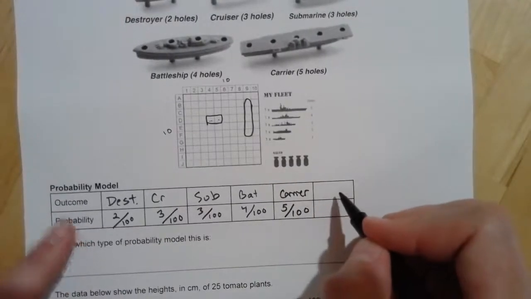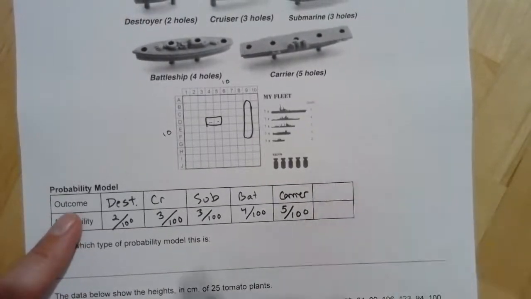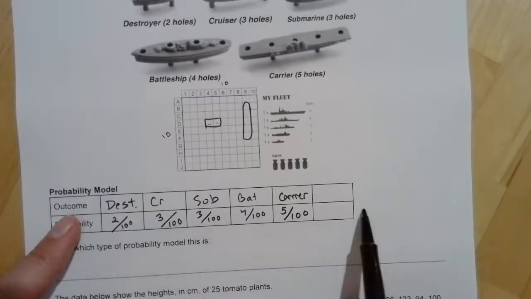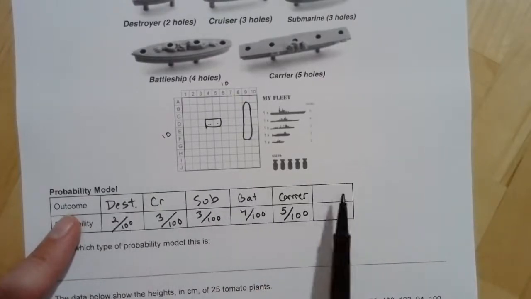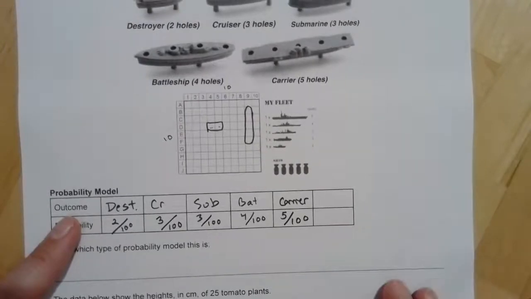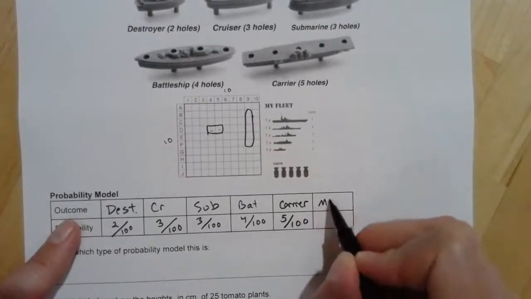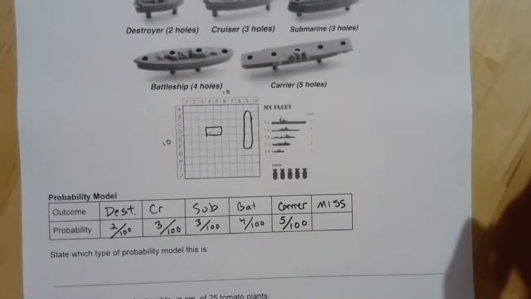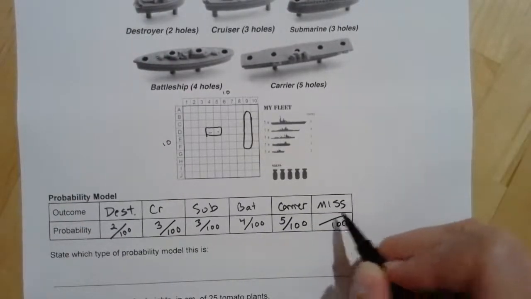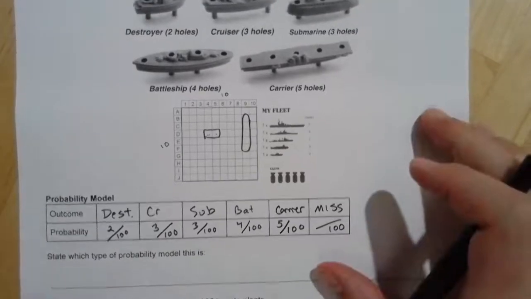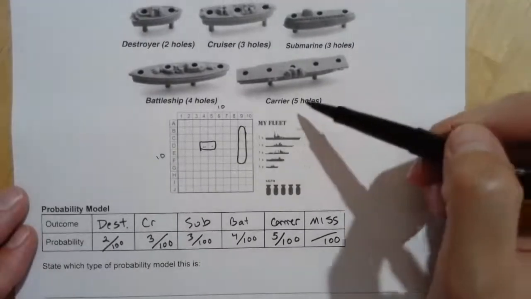Now, there's one other possible outcome, because all of these are going to end up adding up to 100% since we're looking at every single individual outcome, and there's no overlapping here. So the other big possibility is that you could miss, right? So what's the probability that you miss? Out of 100 squares, how many of them are empty? Well, let's do a little quick math here.